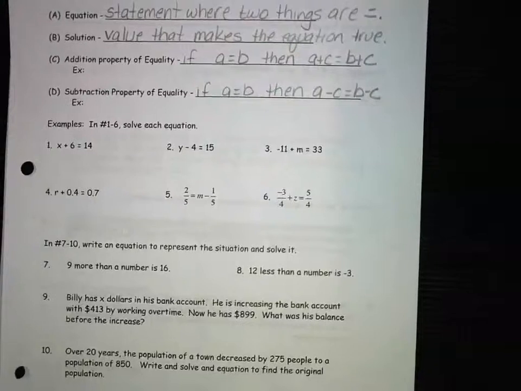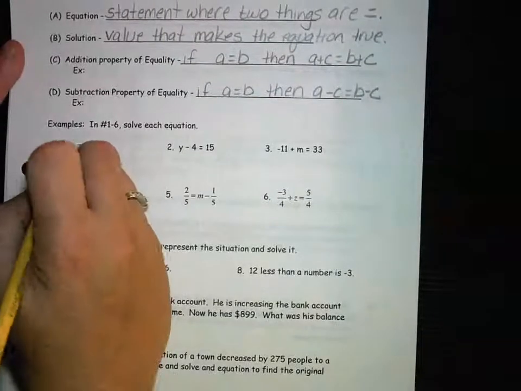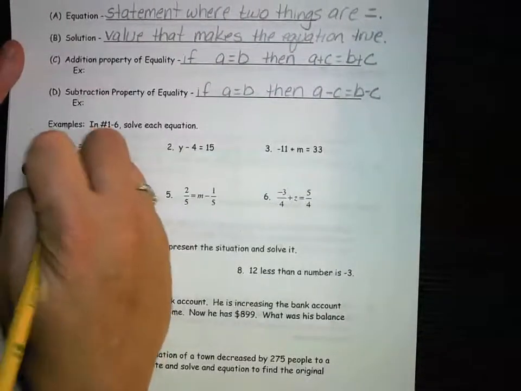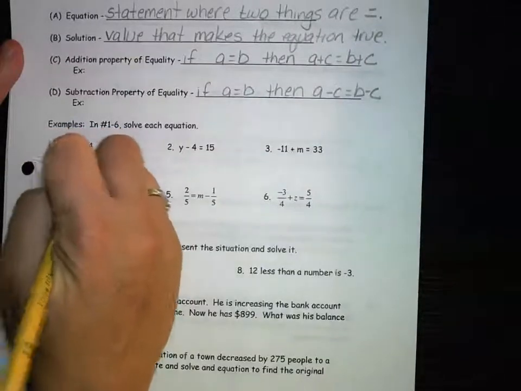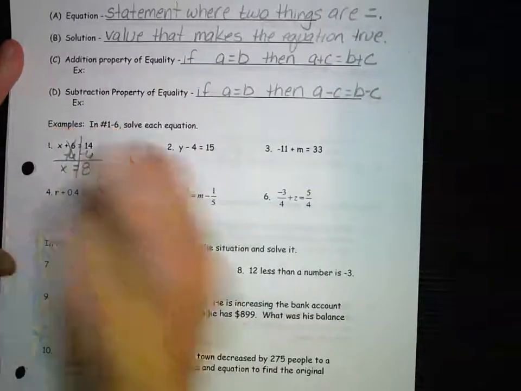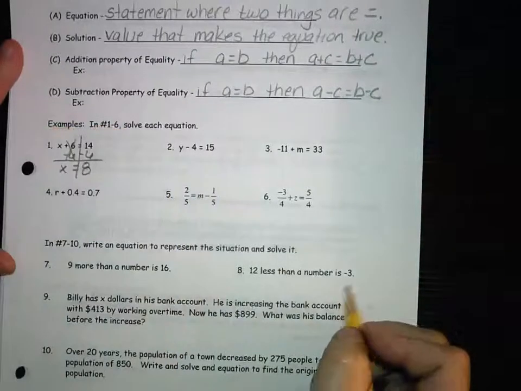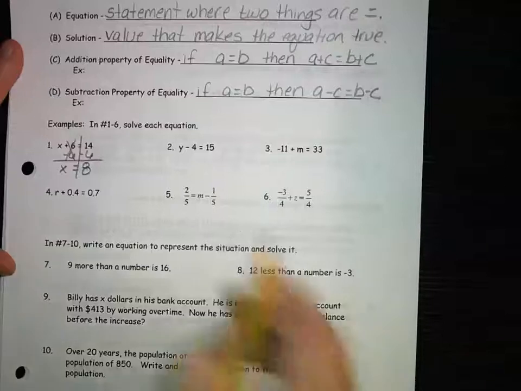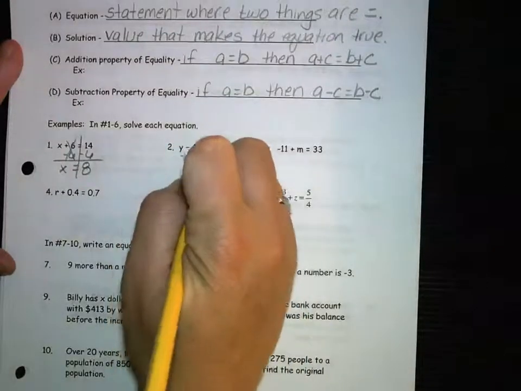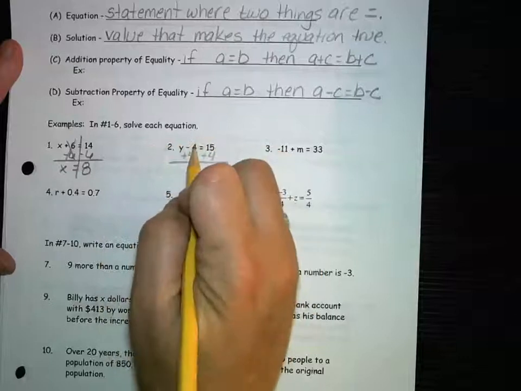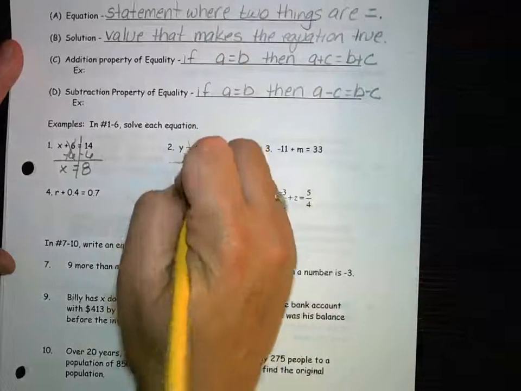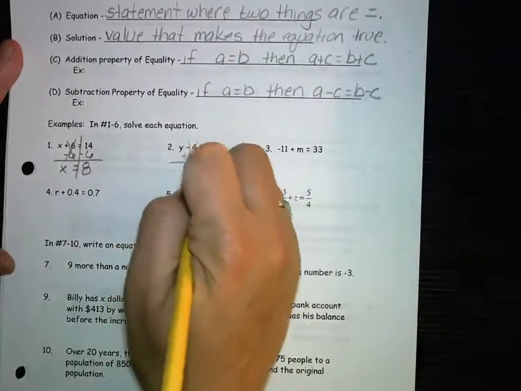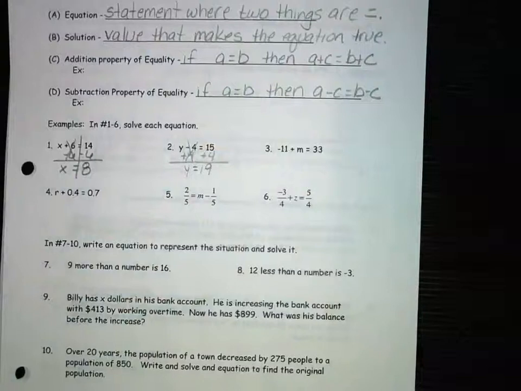First equation is x plus 6 equals 14. Since this is a plus 6, we are going to subtract 6 from both sides. When we subtract, those cancel out, and 14 minus 6 equals 8. Number 2, we have a subtract 4, so we are going to add 4 to both sides, and those cancel out. And you are left with y equals 19.